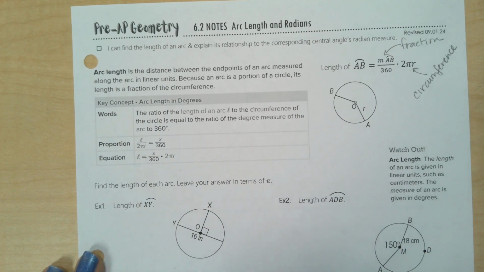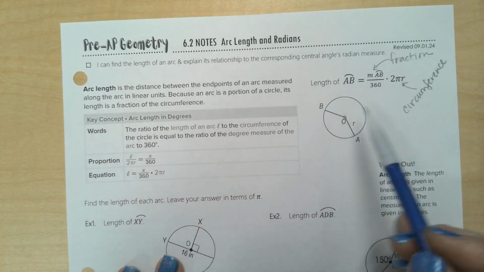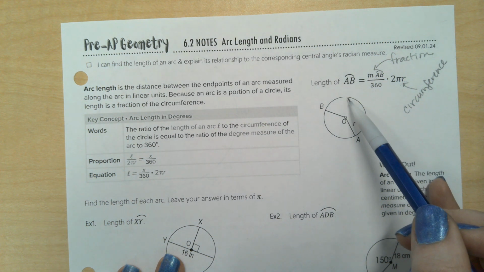So, all these words right here are just what I said earlier, okay? So arc length, again, is a distance. So it's going to be measured in like inches or centimeters or whatever distance units it is.